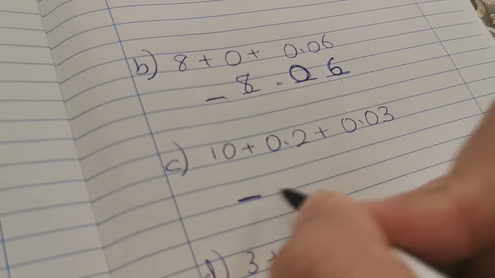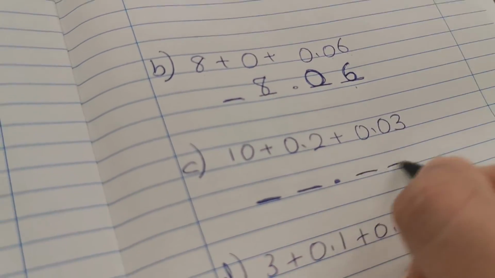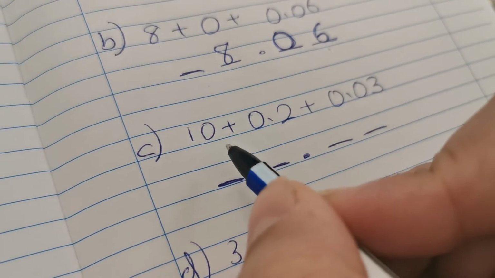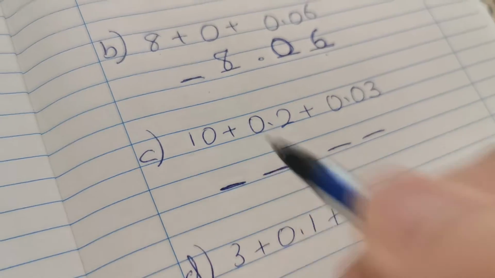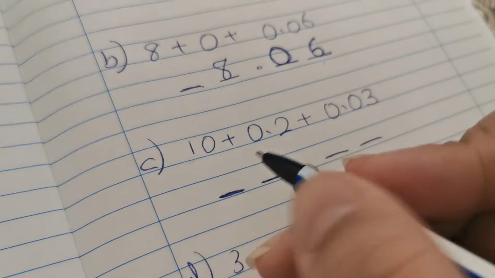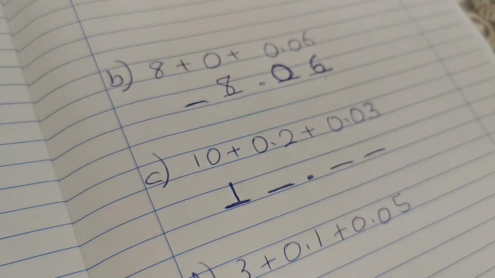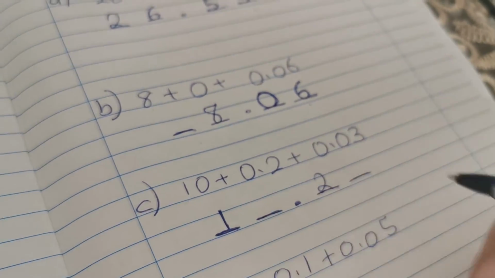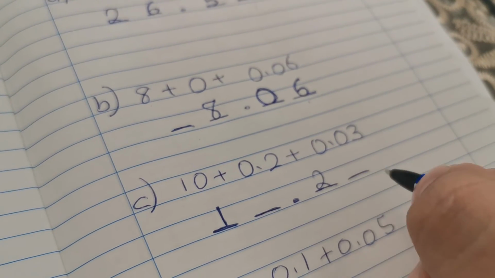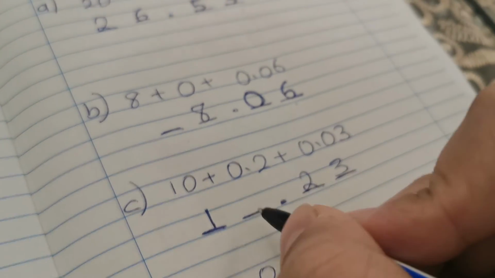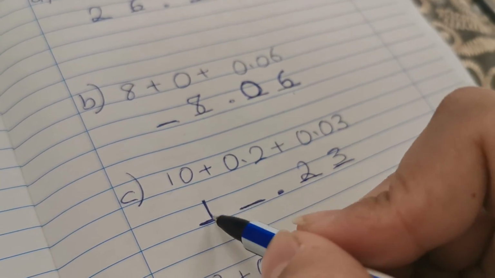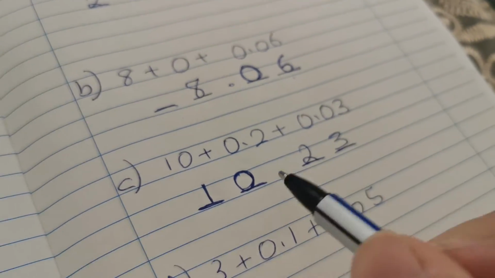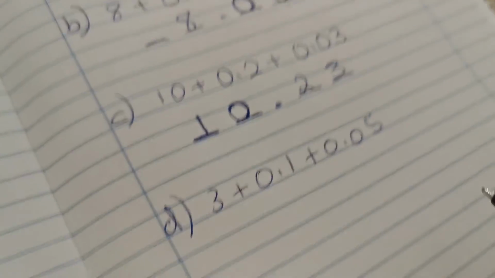Let's try this. Now, what's this? 10. 10, it's supposed to be where? The 1 in the tens place value, 10. So, 1 is here. 2 in the tenths place value, which is here. 3 in the hundredths place value, which is here. Now, can I leave this empty? No, because it's to the right of the number, so it's supposed to be 0. So the number is 10 and 23 hundredths.